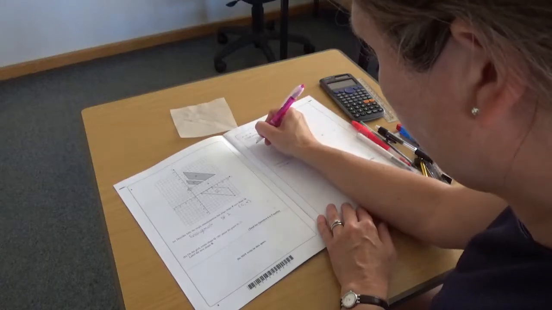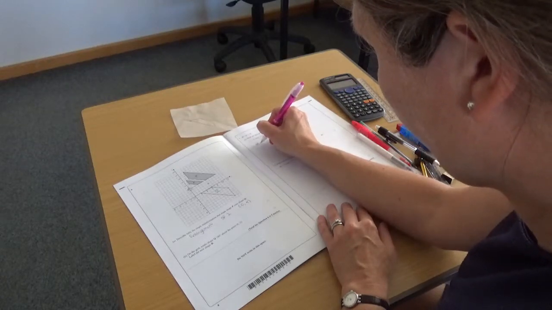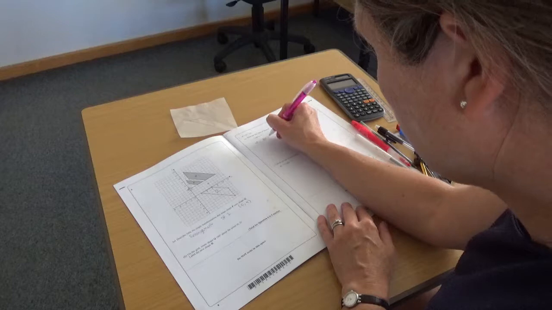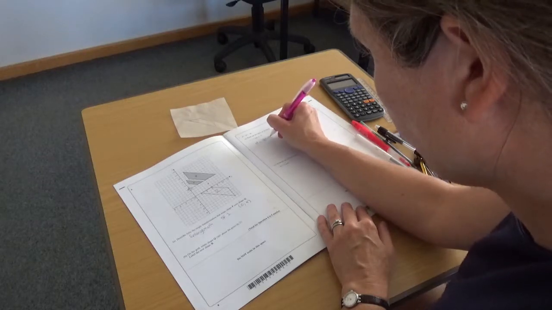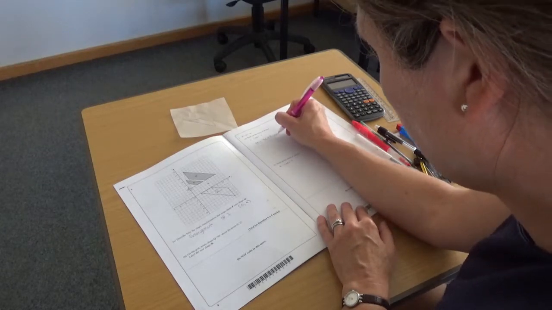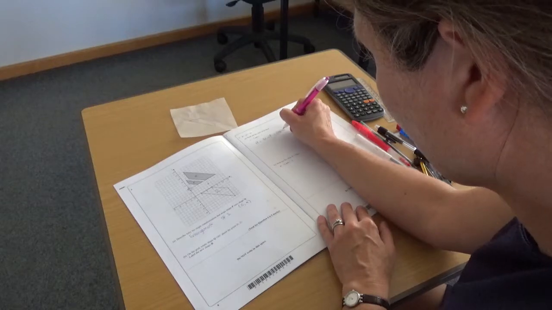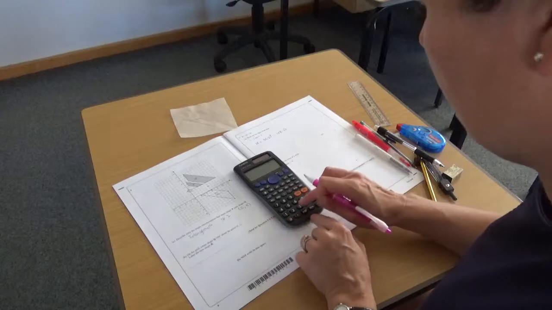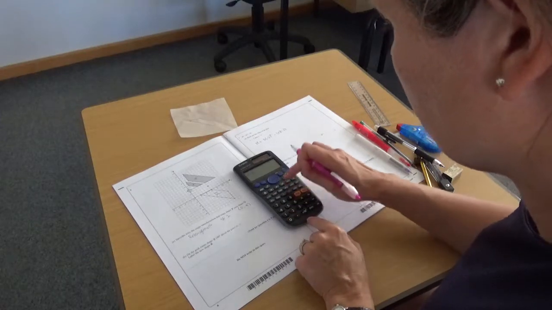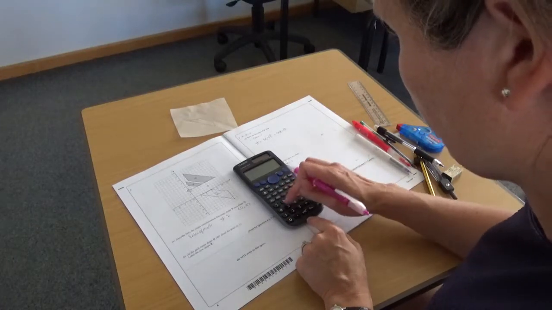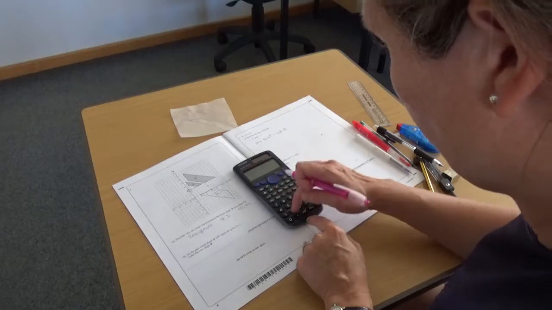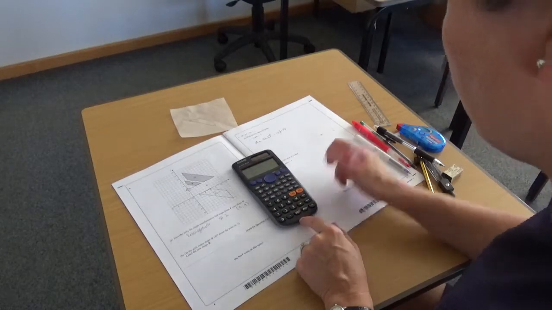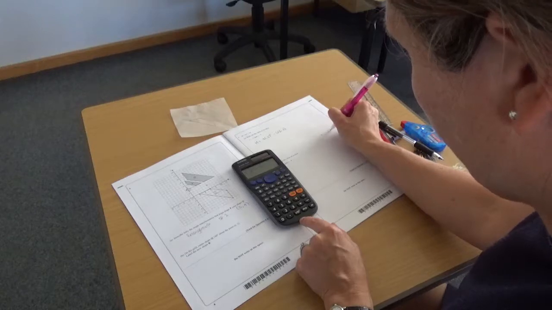So I want to work out M. I'm going to replace the X with -2 and the N with a 5. Put brackets around everything because then the calculator will get it right. So -2 squared, subtract brackets around the 5, brackets around the -2, tells me the answer is 22.